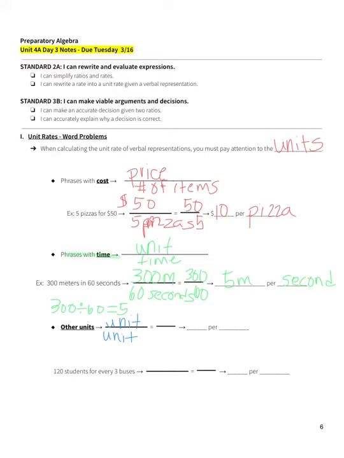Now, let's try a different type of situation, a unique situation with specific units still. 120 students for every 3 buses. So I need to make sure I include my units. It's 120 students for 3 buses. I know which 2 units I'm comparing: students to buses. 120 to 3.